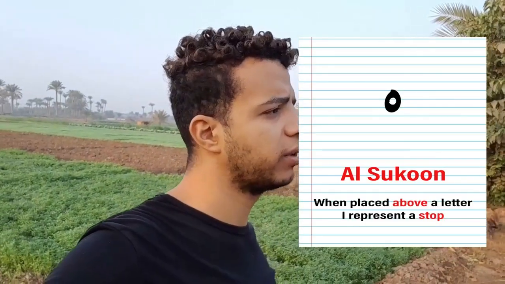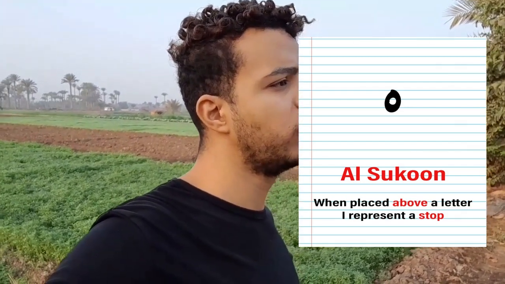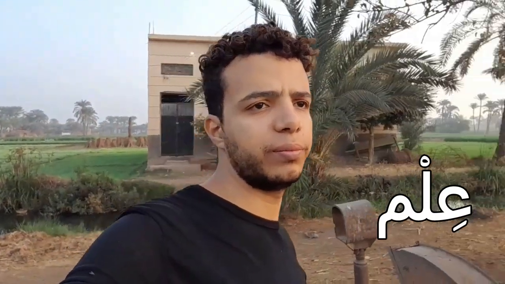Sukoon means stillness. This is the name of this mark. It represents a stop. Whenever we encounter it, we stop, we don't add any vowels to the letter, and we move on immediately to the next one. In this example I have mentioned previously, the word ilm, we stop at the letter in the middle because there's a sukoon above it. Oh yeah, and it's always placed above the letters.